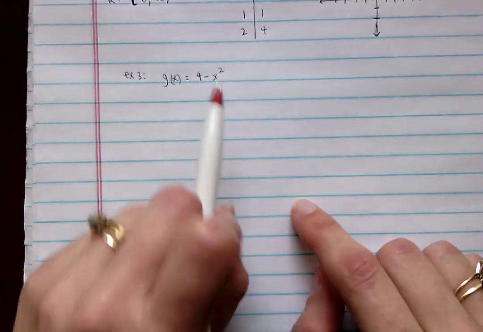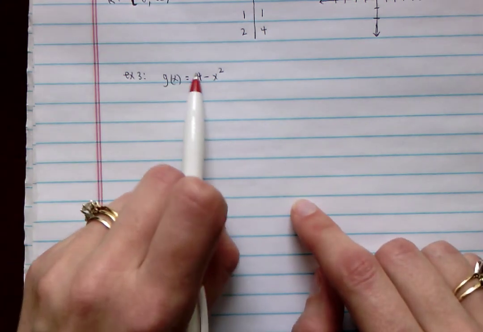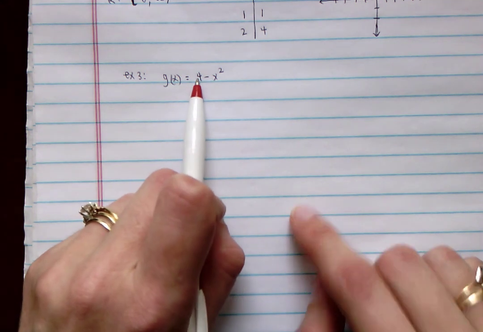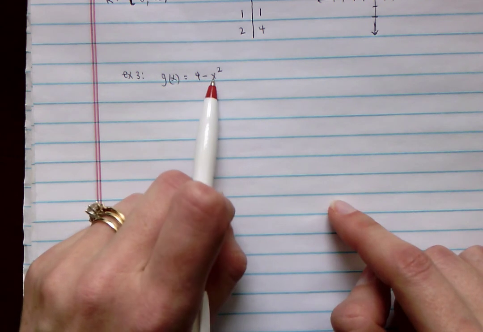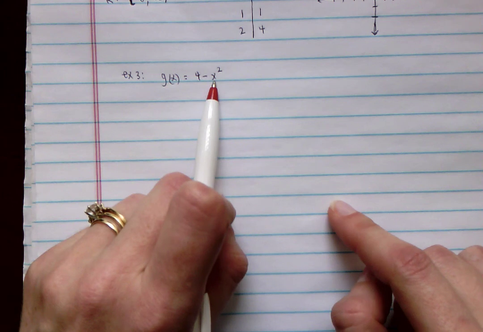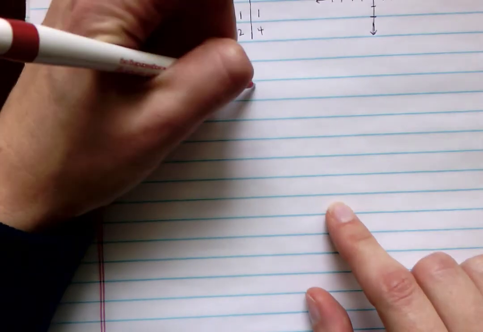Remember, adding a 4, this is technically a positive 4 up in front here, shifts it up 4. And remember this negative out in front of the x squared term, that flips it over the x-axis. We're going to see that when we do our x and y chart here. So make an x and y chart.